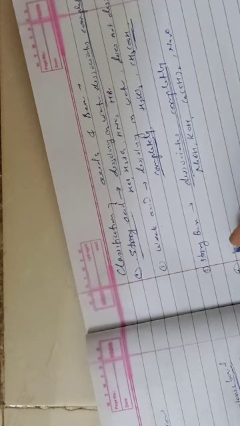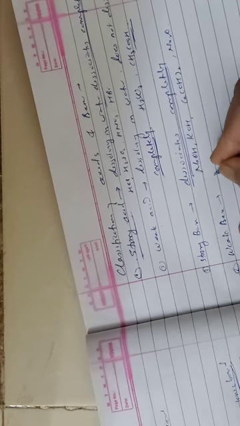Okay, similarly bases can also be called a weak base, which does not dissociate completely in water when it dissolves. That are like NH4OH, ammonium hydroxide, which is called a weak base.